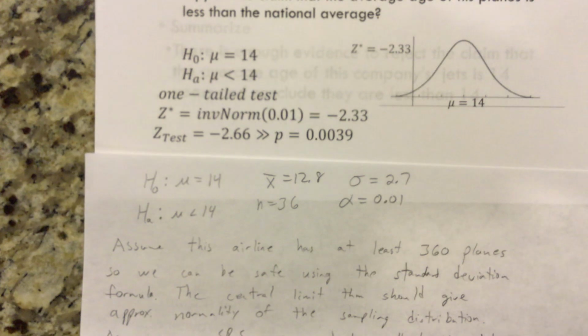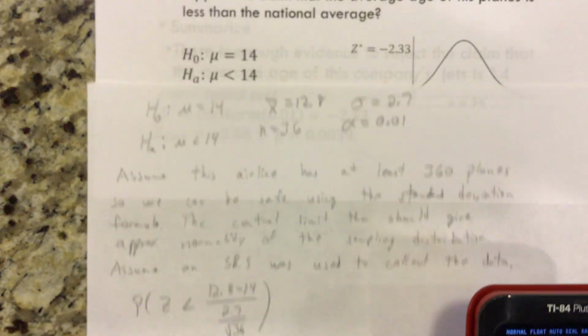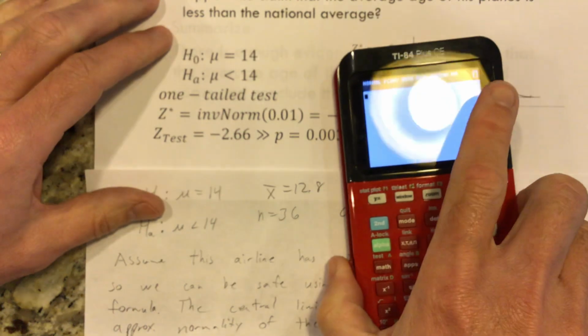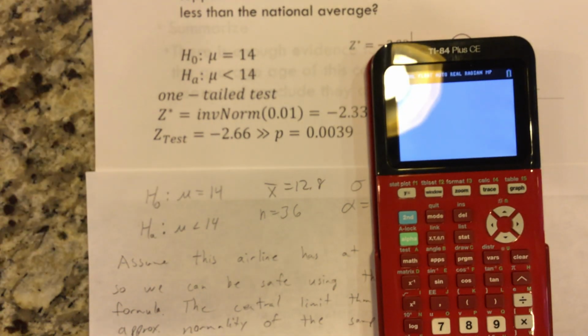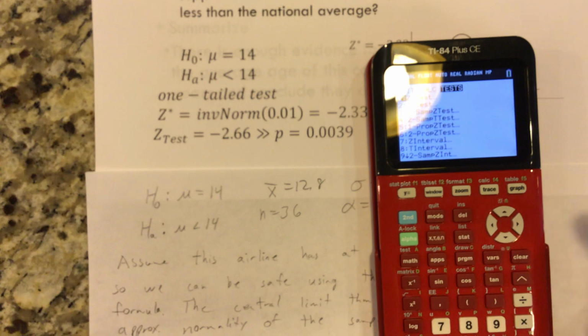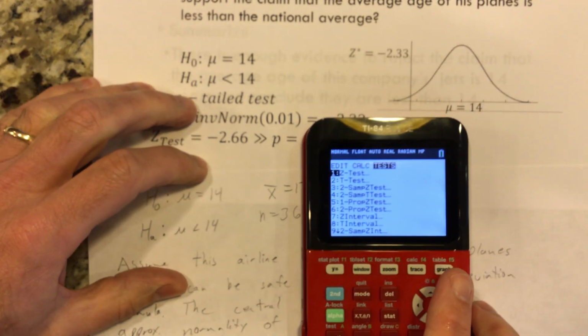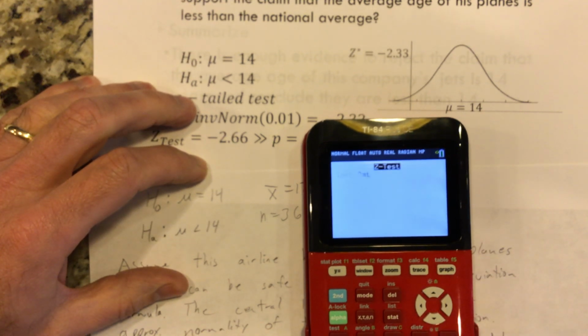Okay, let me actually show you real quick on a calculator how you can get this. Again, you need to show the work calculating your z. Write down your z, and then to get your p-value, you could of course use a normal CDF, right? But we should also have a test. This is a z-test. In this case we have our stats.